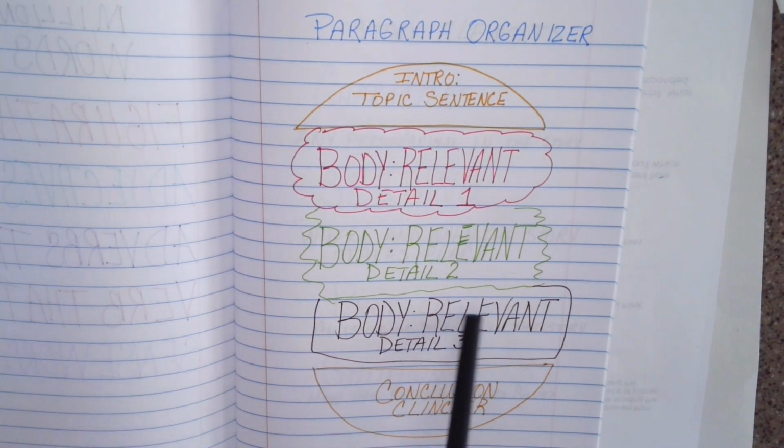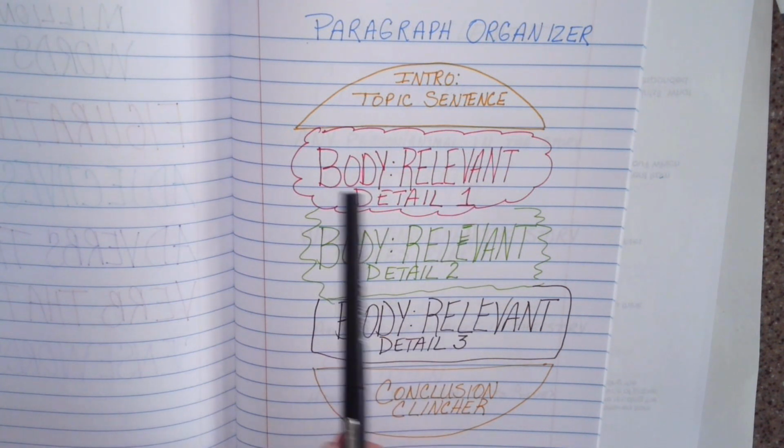paragraph. We're going to really elaborate on each one of these details so that we have a nice, well-developed paragraph or paragraphs, depending upon how much that you're writing about each one of the details. If you're writing a lot about each one of these details, then you would have 3 additional paragraphs here.